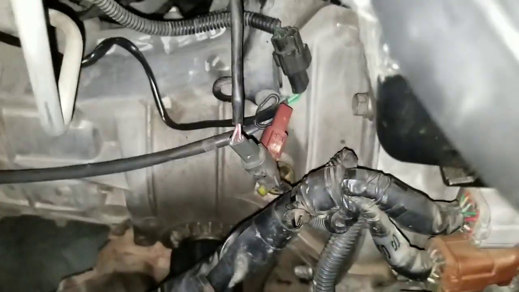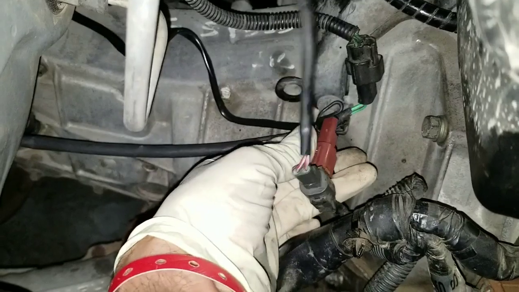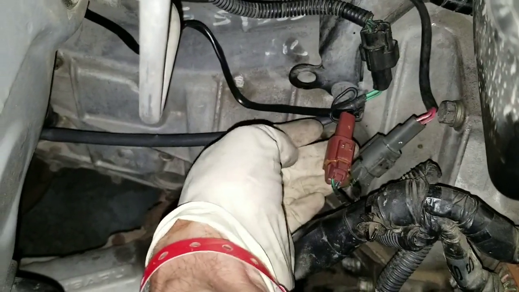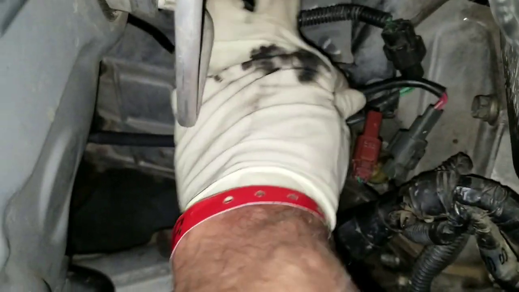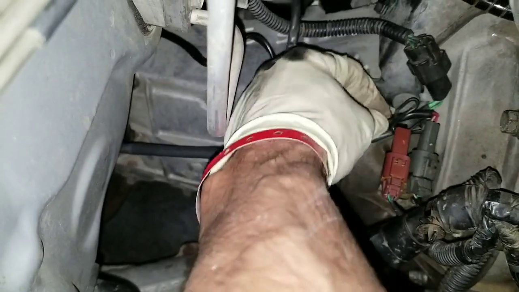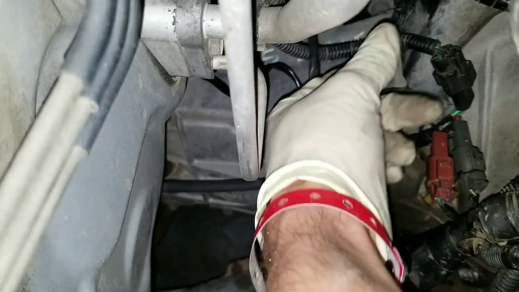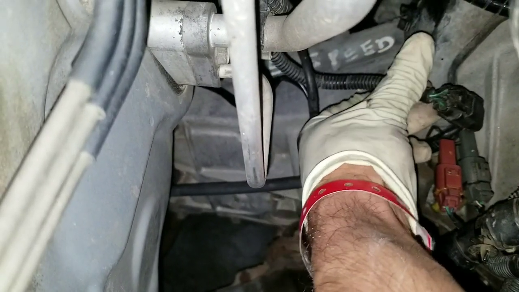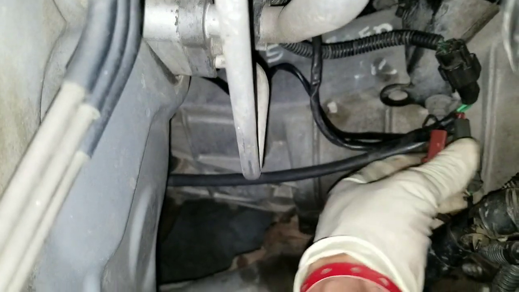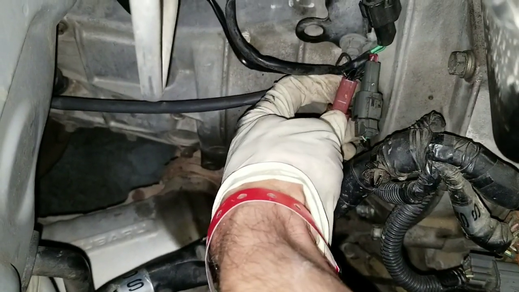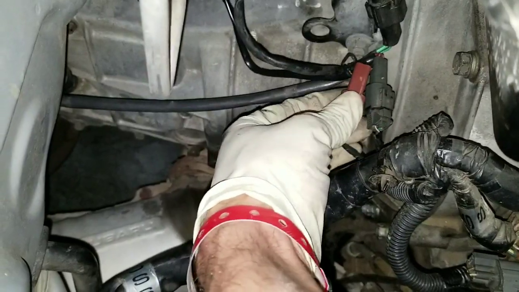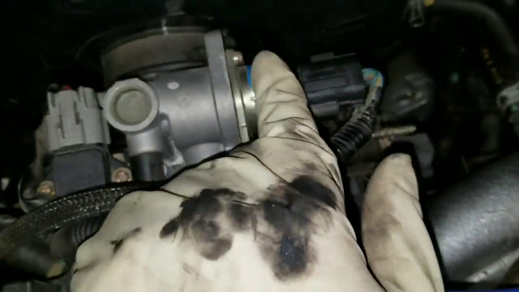As you can see, the brown one is for the neutral switch, the gear selector switch, and the gray one with the red wires is for the backup. And then this one has three. There's the 3-wire, that's the speed sensor. So these two switches down here, they have 2 wires. So this is the one we're changing, and that's going to affect the idle. This is the idle air control valve, the main one, and this is the air jet valve right here.